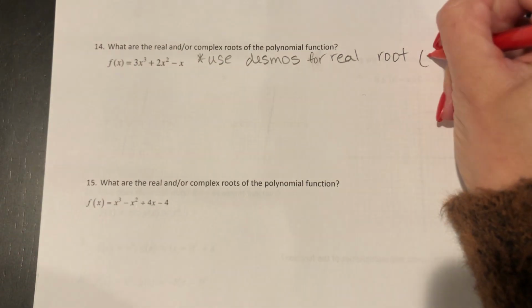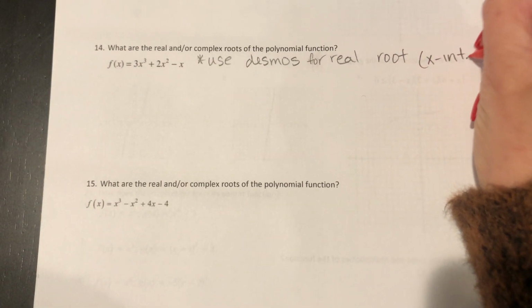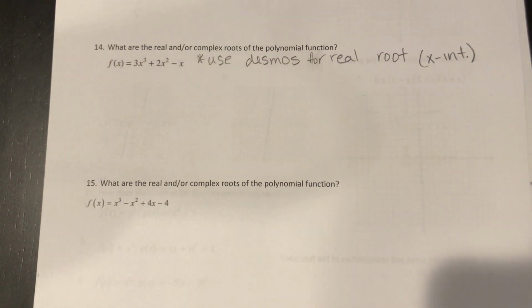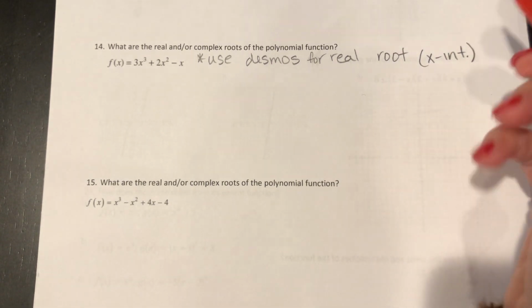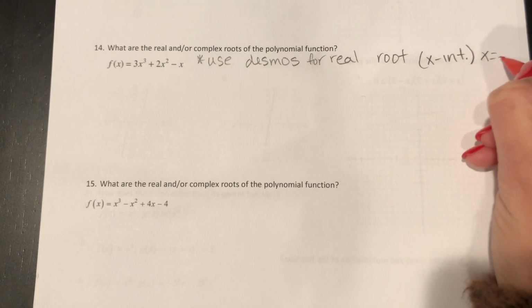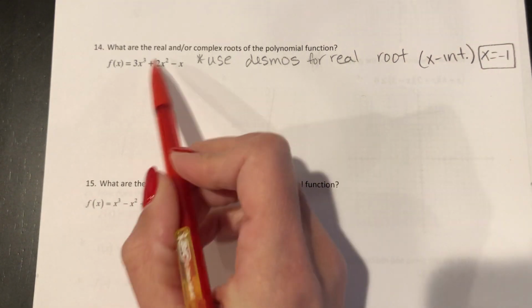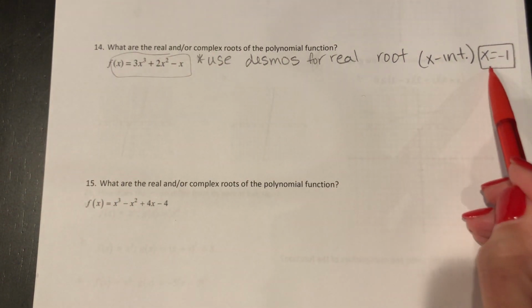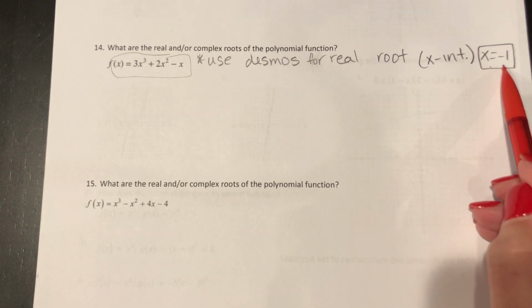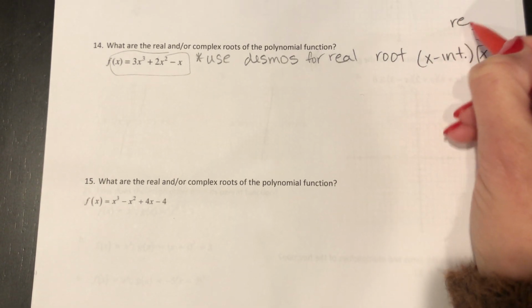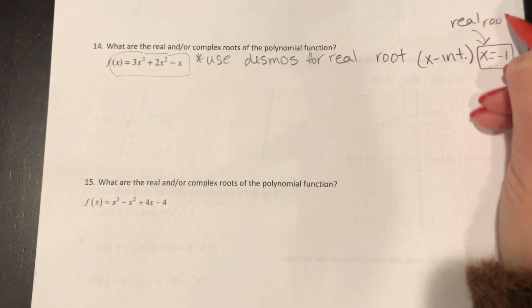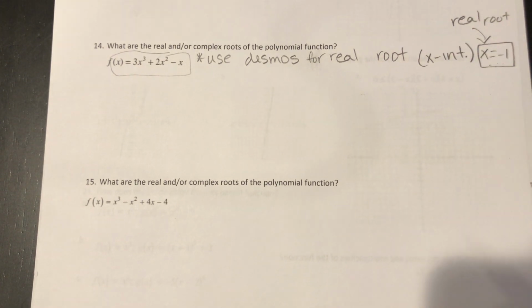And that would be any x-intercept. Okay, so I'd plug that in and I would see that I have an x-intercept at x equals -1. So I'm plugging this into Desmos. I have one x-intercept at -1. So that's my real root there. The x-intercept is the real root.